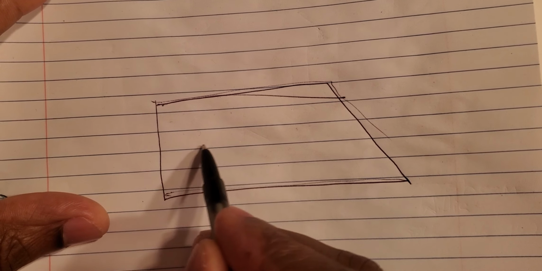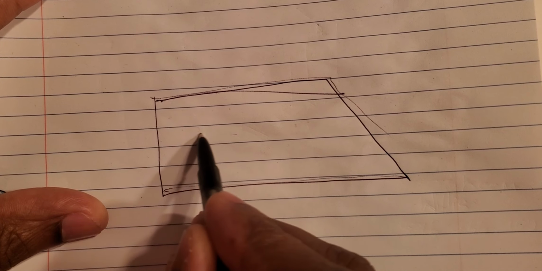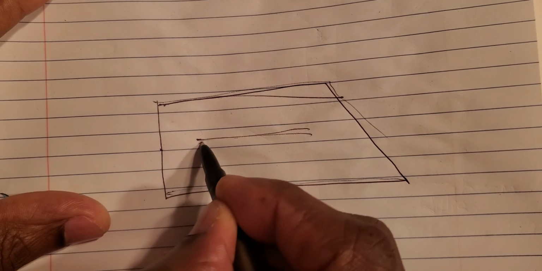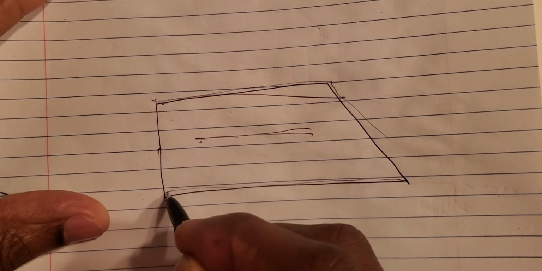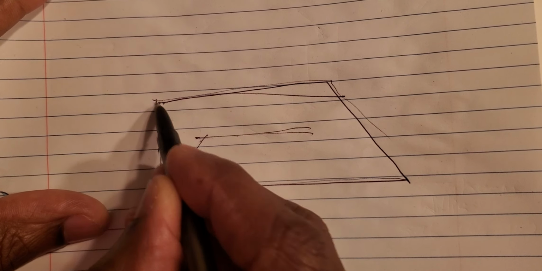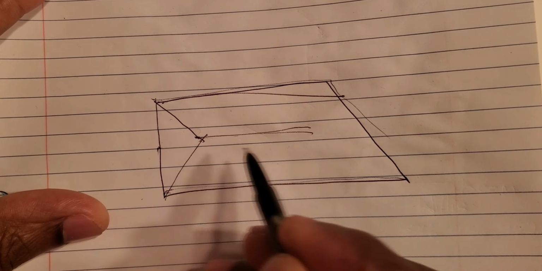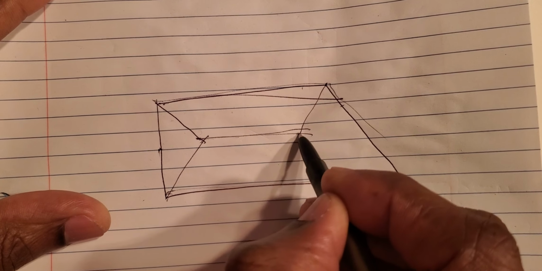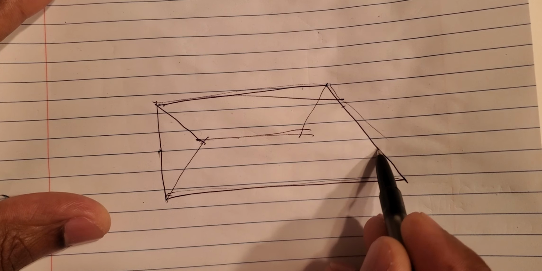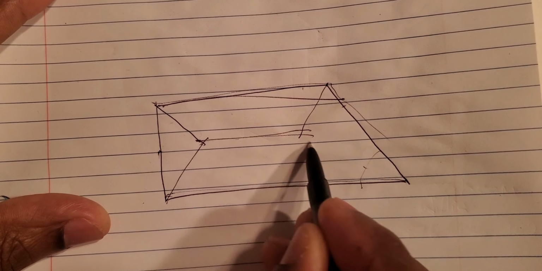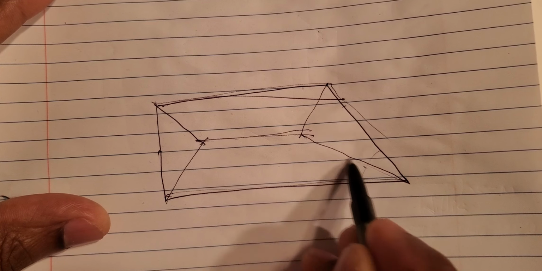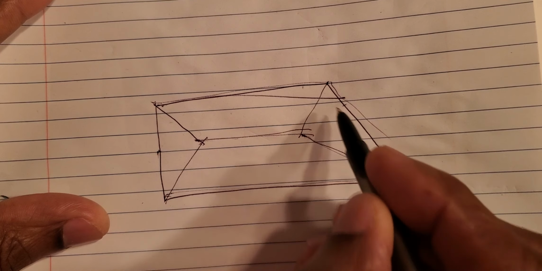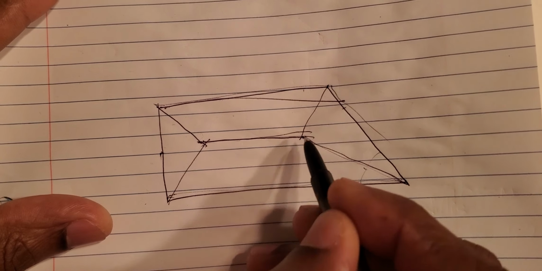In that case, the first thing to do always is to draw your ridge along the longest side, and then bisect this angle, which is 45, and bisect this angle, which is 45. If you were to bisect this angle, that would end up there, and if we were to bisect this angle, this would end up right there.